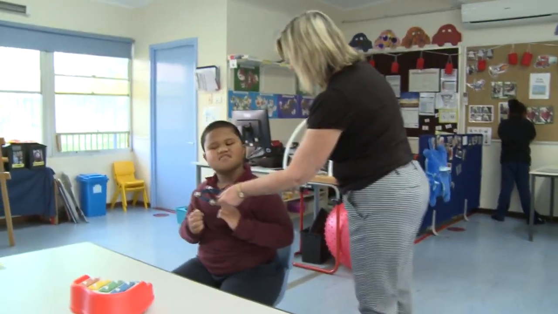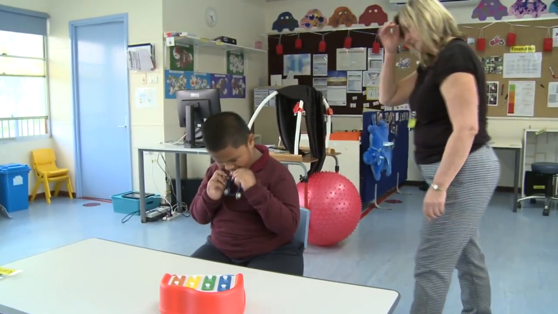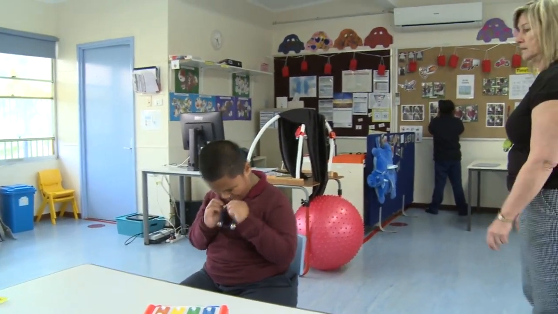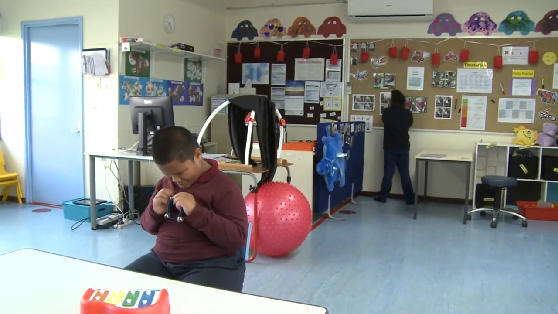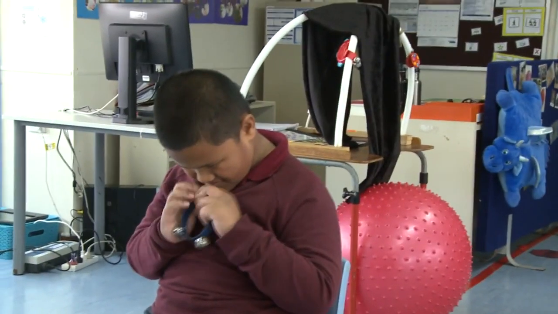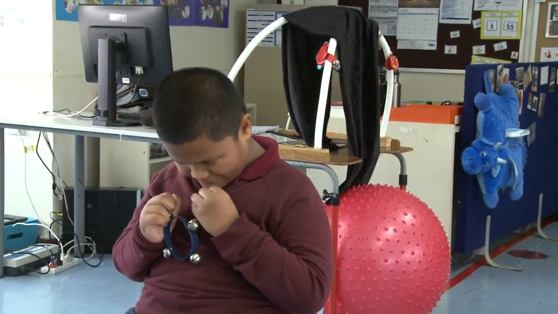An object cue is an object that can be used to represent people, places and activities. They can be given to the student to see, touch and hold to inform them that something is about to happen. Here are some more examples.